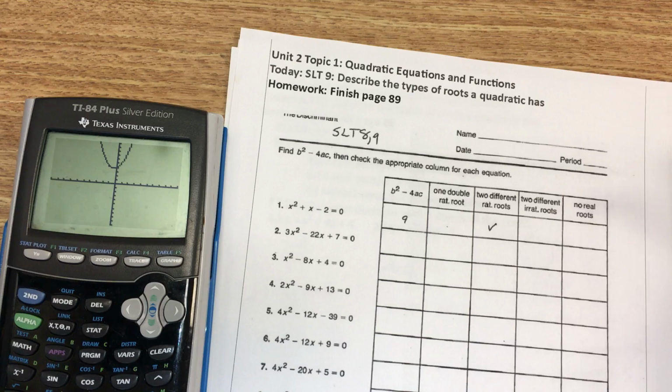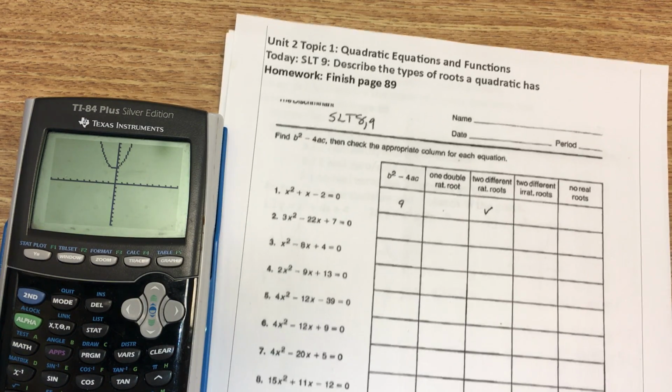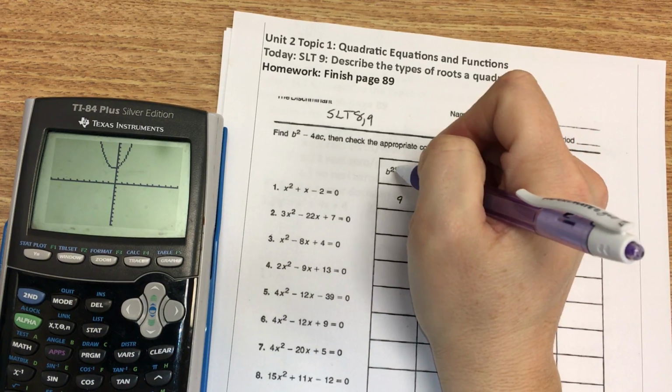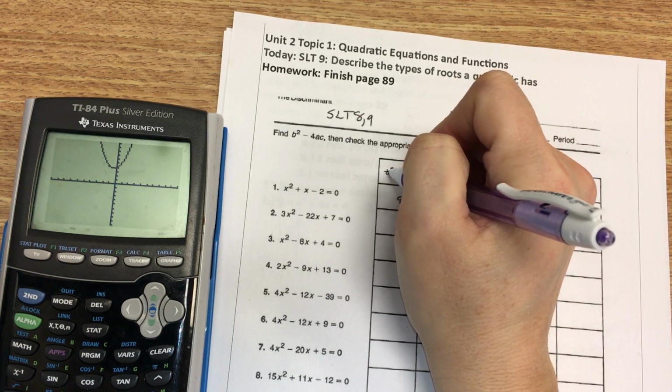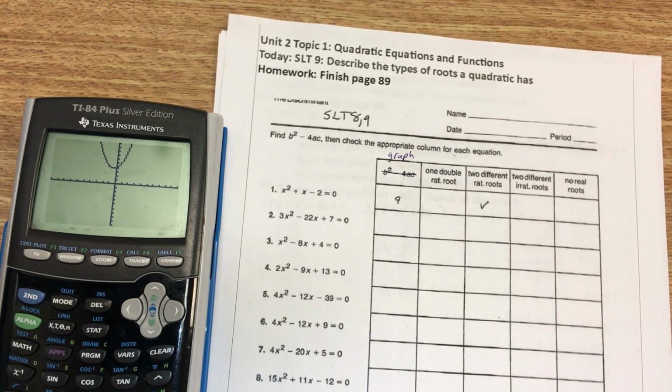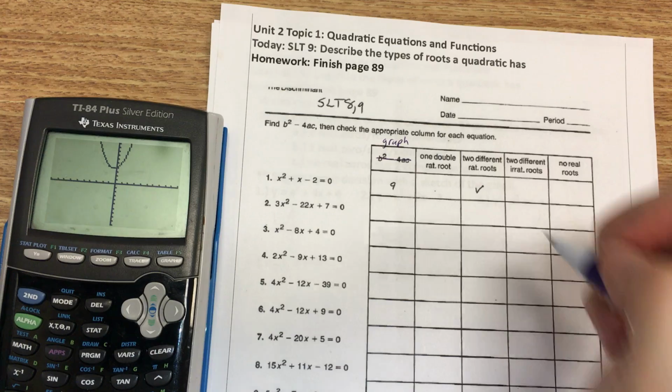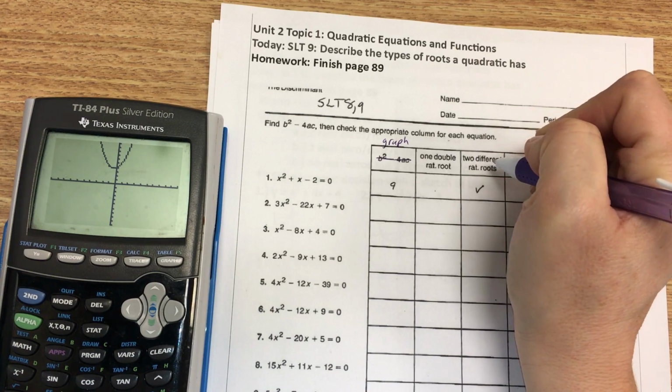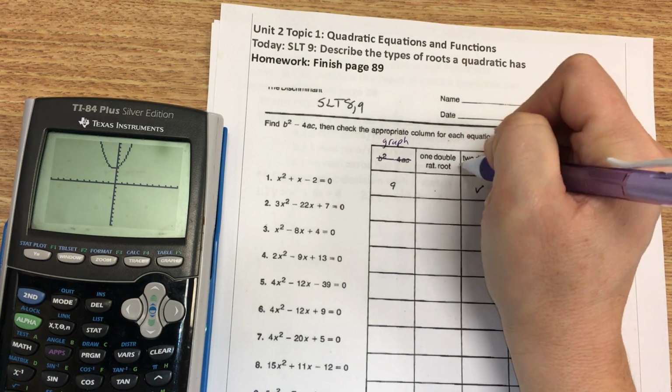Looks like this. And we're going to make a couple little corrections. First off, where it says b squared minus 4ac, I want you to graph. That's the first correction I want you to make. The second correction is here where it says 1 double rational root.